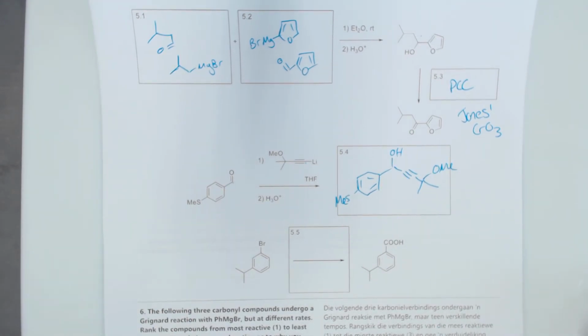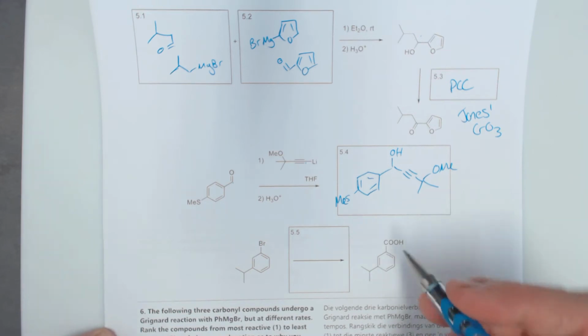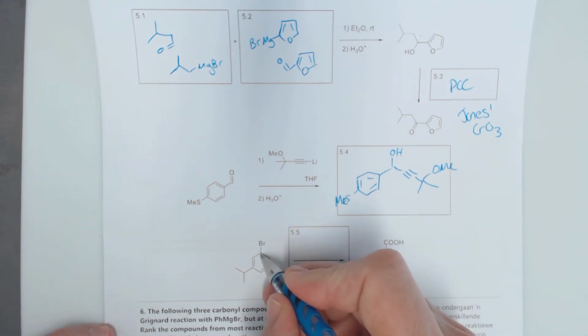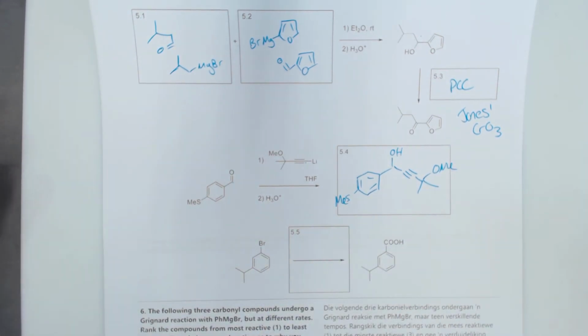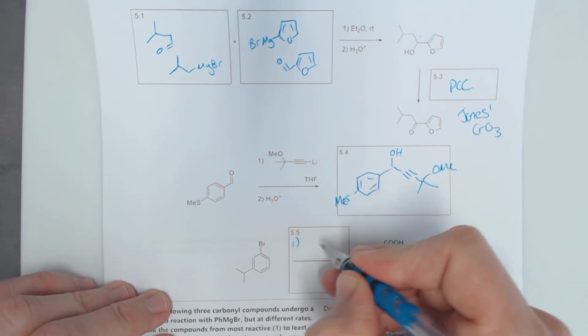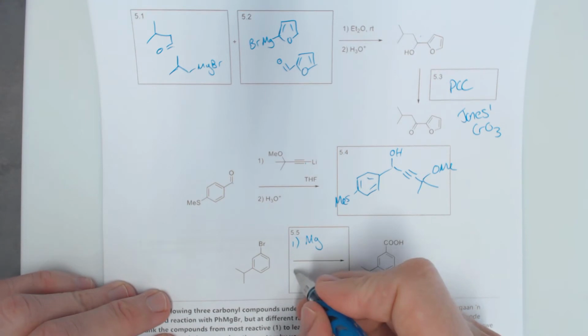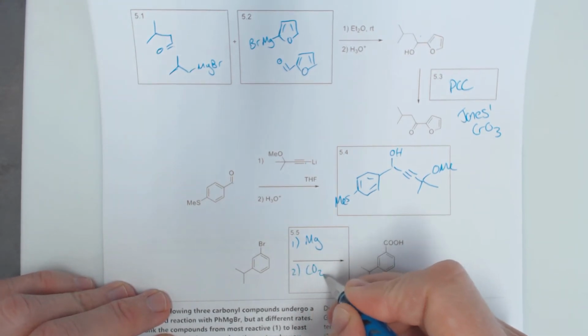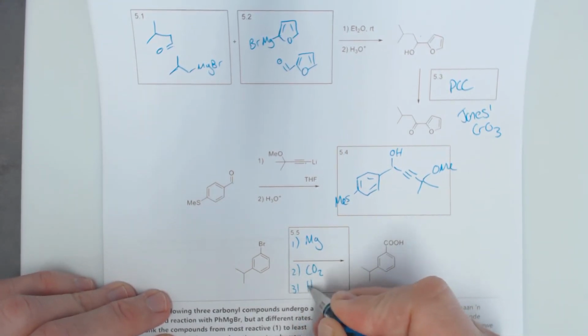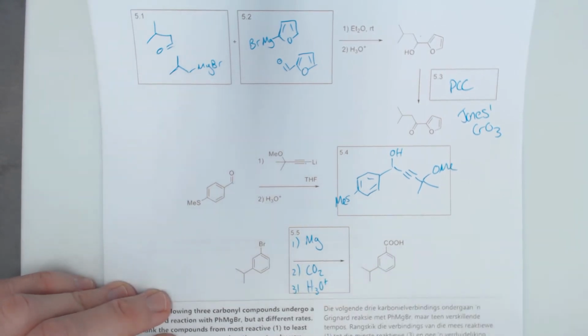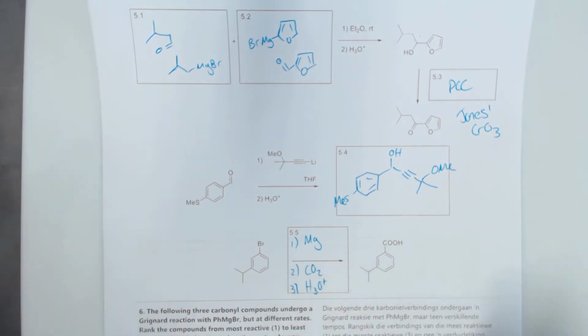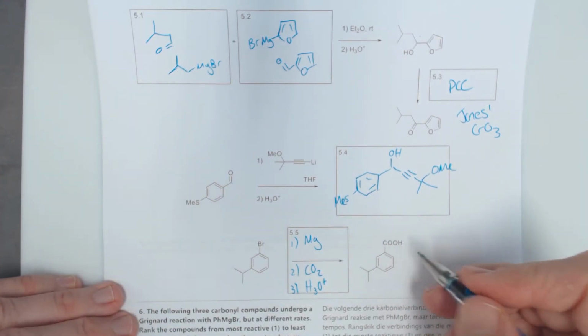All right, and then from there to there, this is an important transformation to be able to recognize. We form a new carbon-carbon bond. There we've got a carbon-halogen bond. What do we do? Need to make that nucleophilic. One option is to add magnesium, so that we make the Grignard reagent, which we then need to trap with CO2. And lastly, we need to add some mild acid, H3O+, to quench it to get the carboxylic acid.